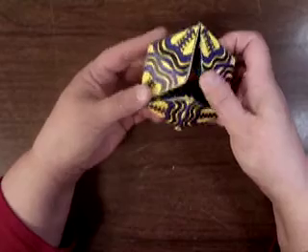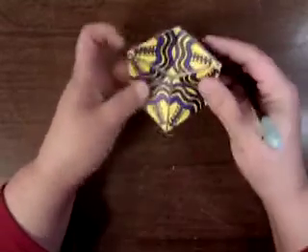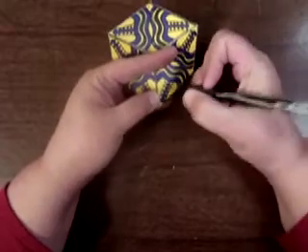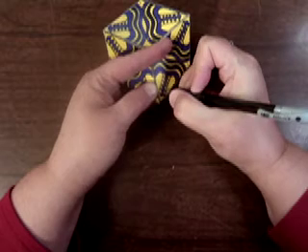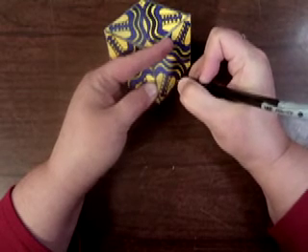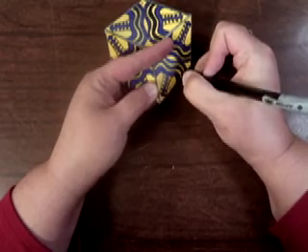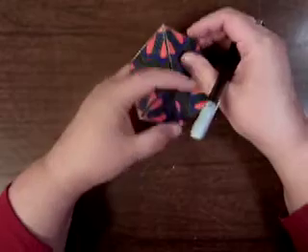So what you're going to want to do lastly is take a pen or a marker and label this. So I could label this complementary. And then I could spin it, and this would be my secondary.